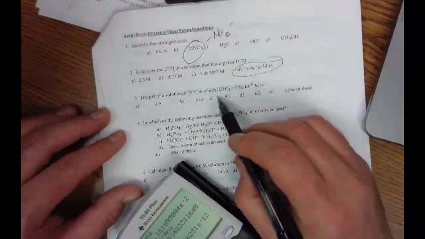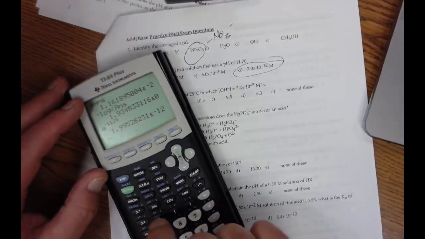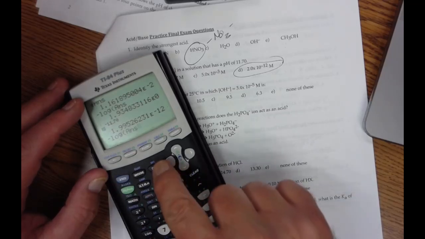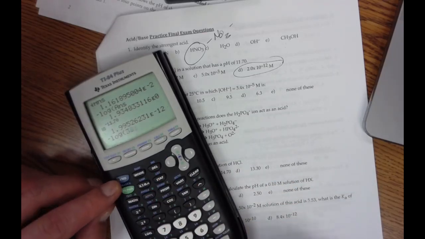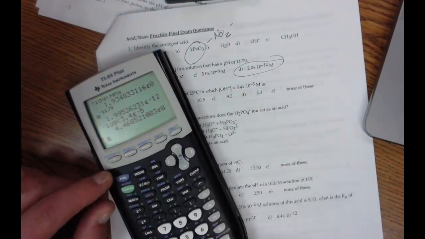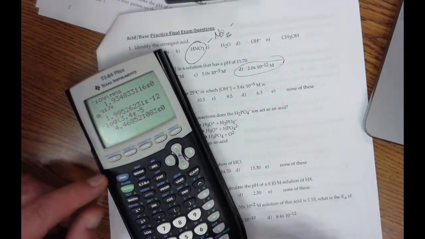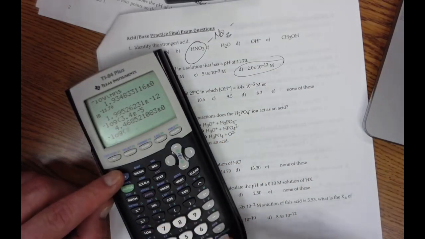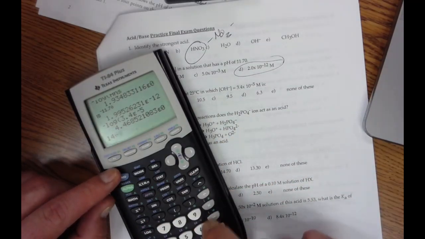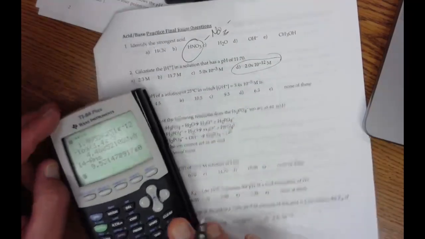The pH of a solution in which the concentration is given. So this is the hydroxide ion concentration. Two ways to do this. I think the easiest way is to find the pOH, which is the negative log of 3.4 times 10 to the negative fifth. There's the pOH. This makes sense that this is a base. And then I'm sorry, we're going to take 14 and subtract that, and that will give us the pH, which is 9.5.